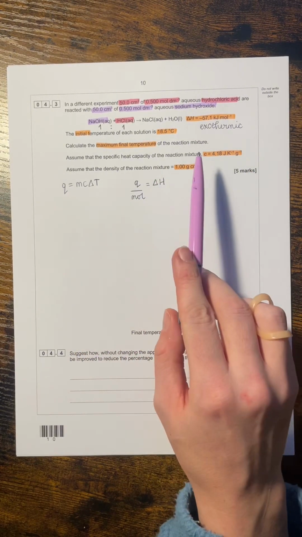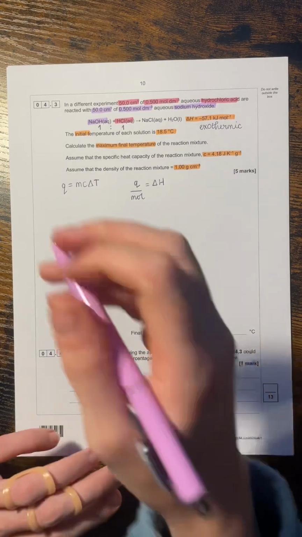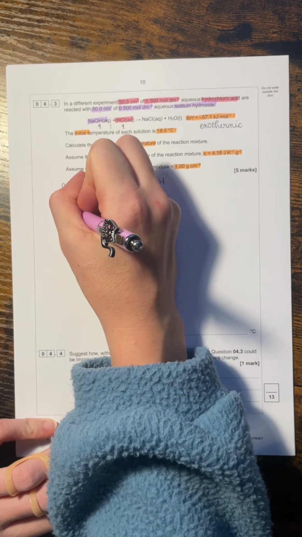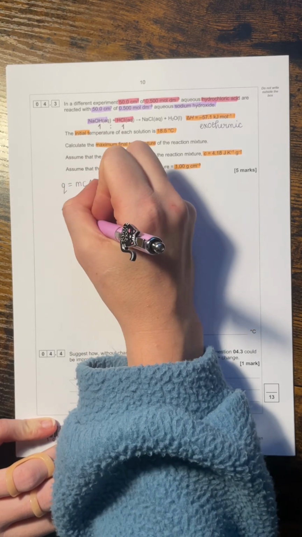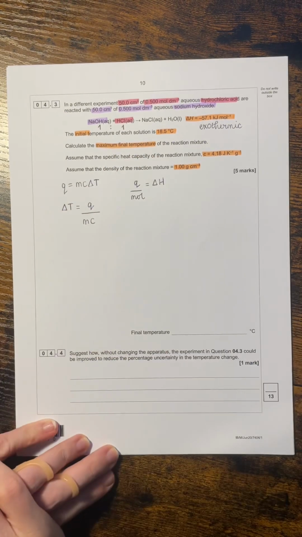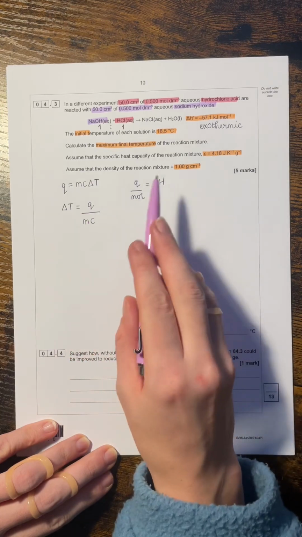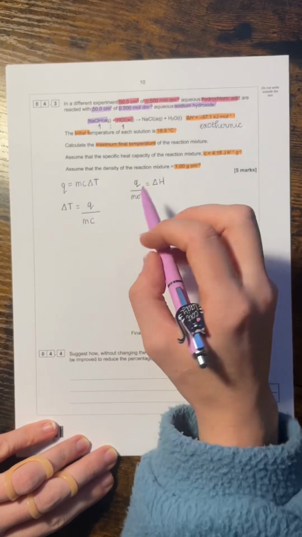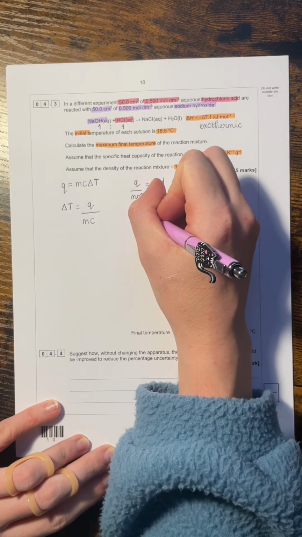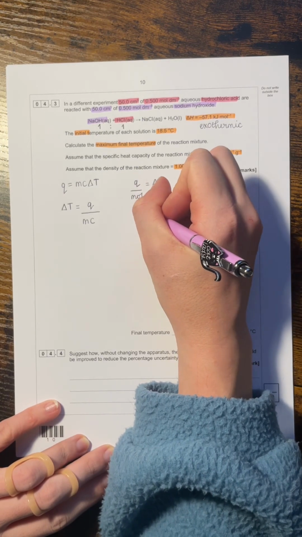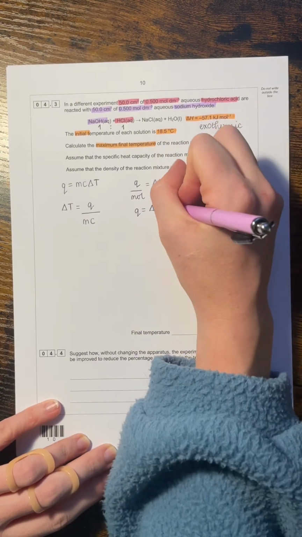As I've already said, we've got delta H, so we're going to have to work backwards, and ultimately we want to get delta T. So delta T is going to be equal to Q divided by M and C. And as I said, we can get M from the question, C from the question, Q we can't. So then we're going to have to rearrange this equation as well. So we have Q equals delta H times by moles.